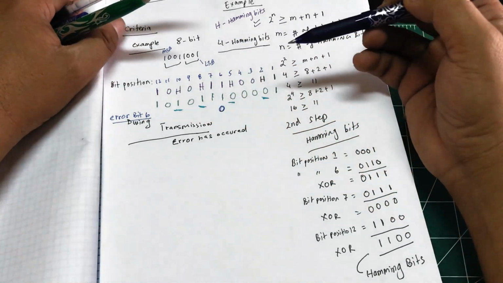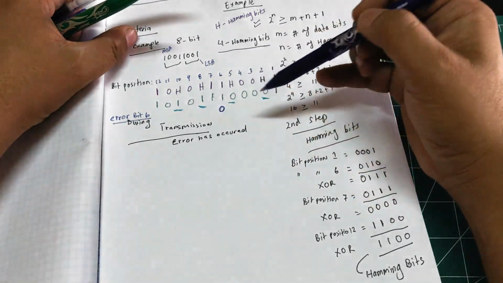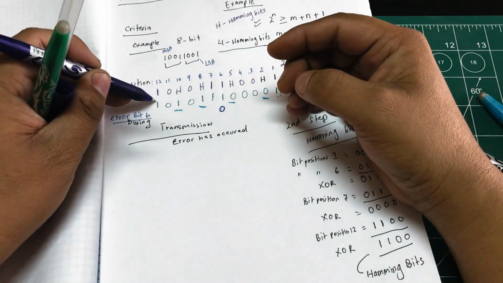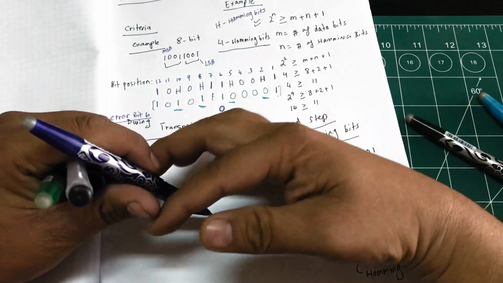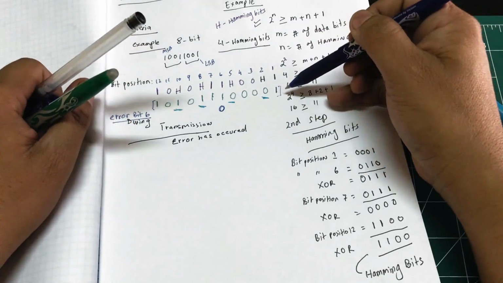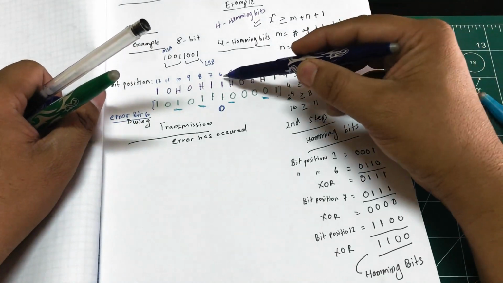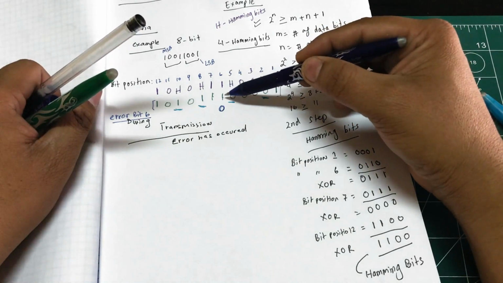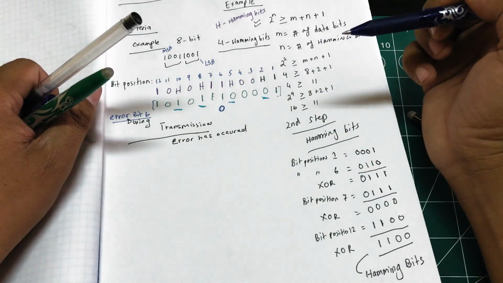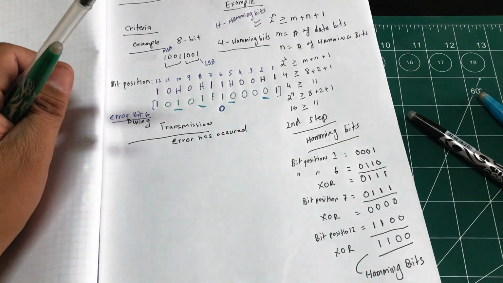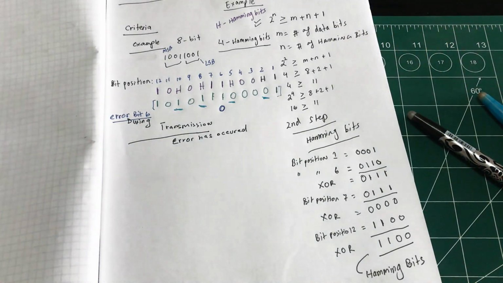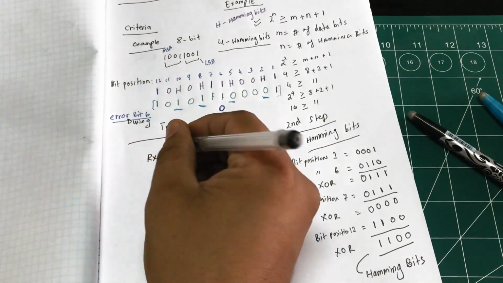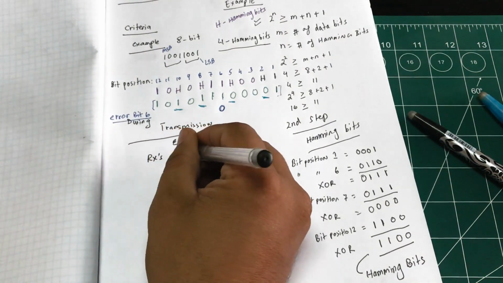So during the transmission, what happened? You sent this data, and during that transmission, bit number 6 got corrupted, and instead of 1, you got 0. So what does the receiver do? This is the task that the receiver needs to perform.